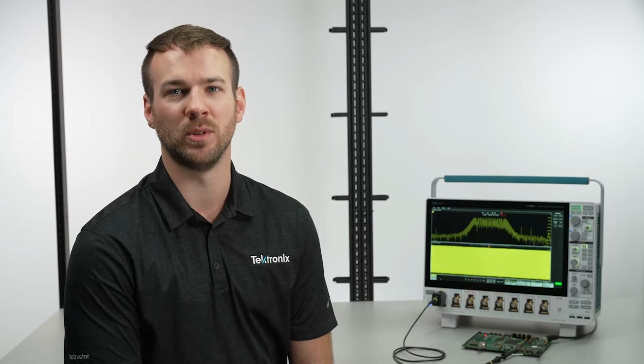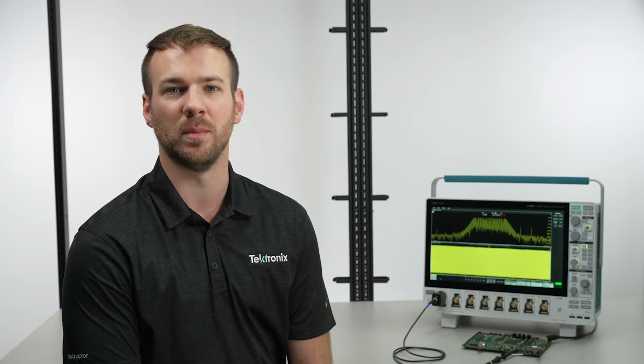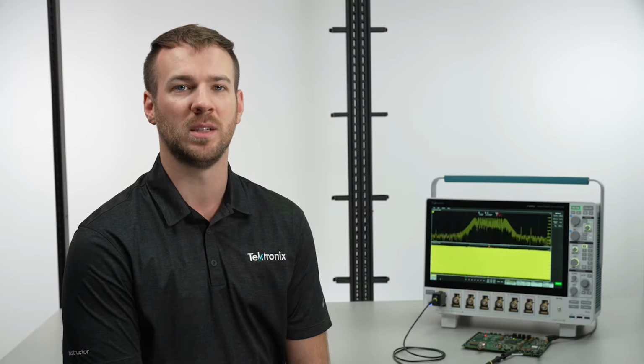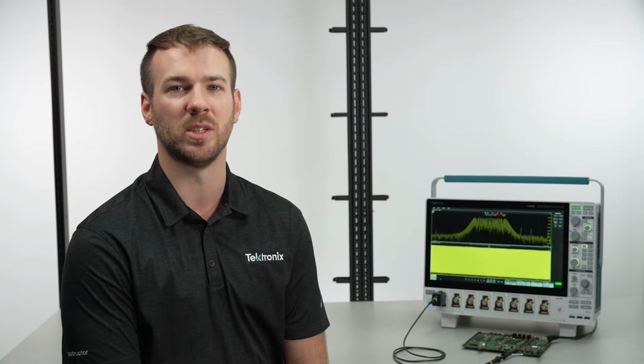Testing and debugging embedded systems often involves looking for clues that can be hard to discover if you're only looking at a single domain. While correlating signals across multiple domains has traditionally been a painful and technically challenging process, SpectrumView on our 5 Series B MSO offers an incredible solution.